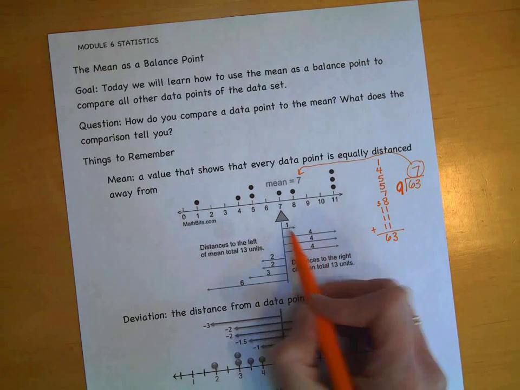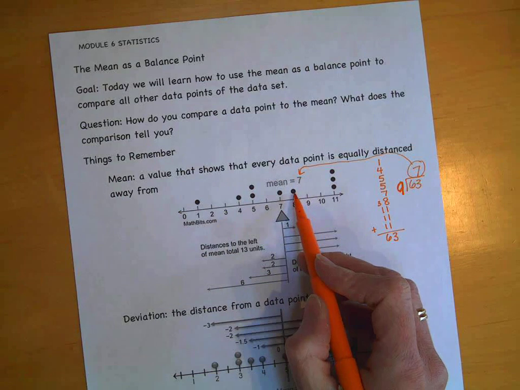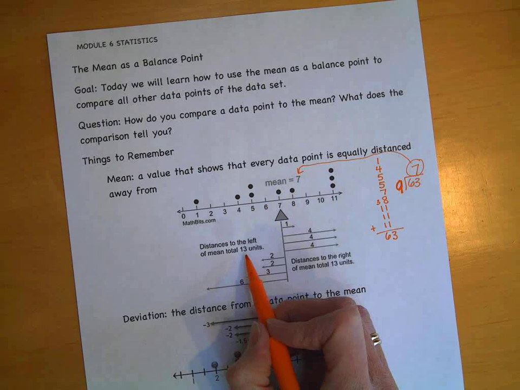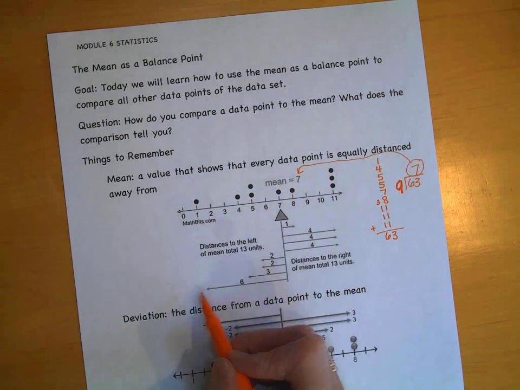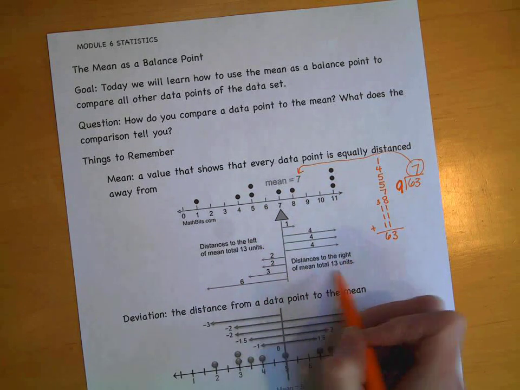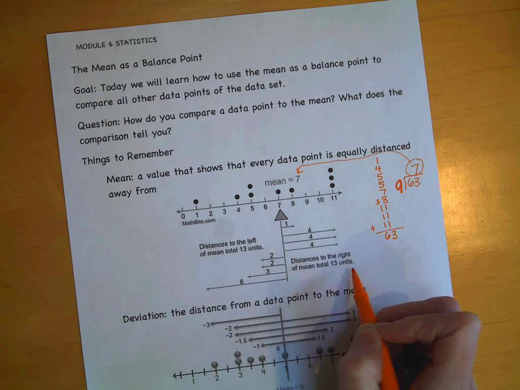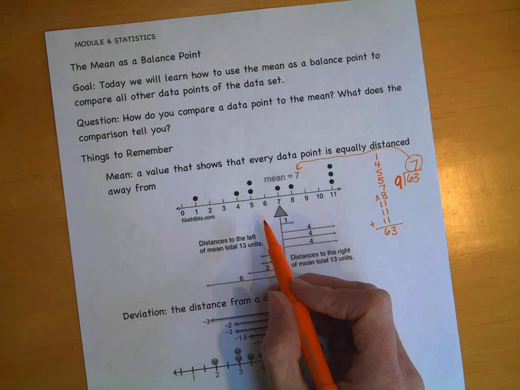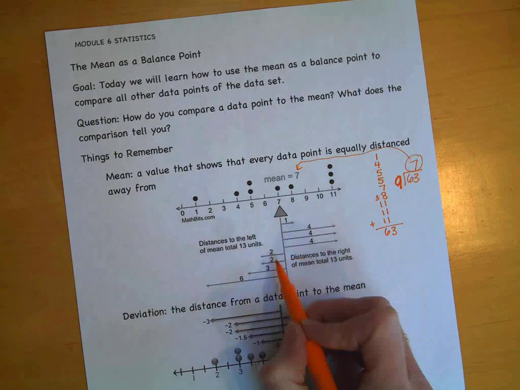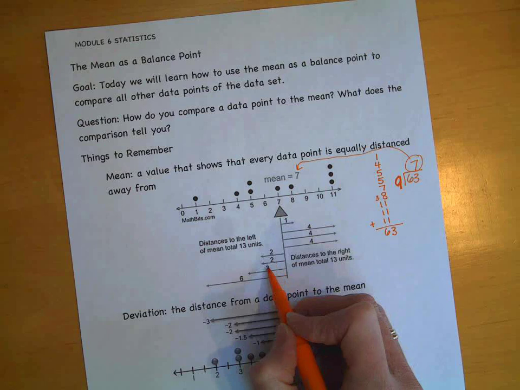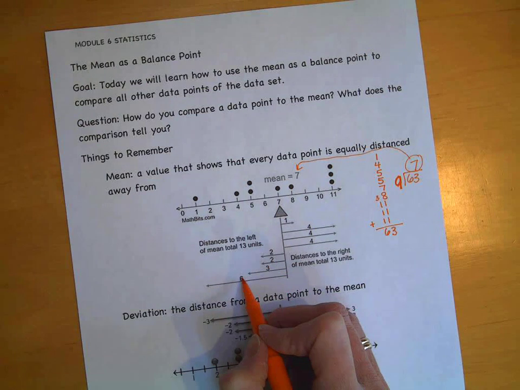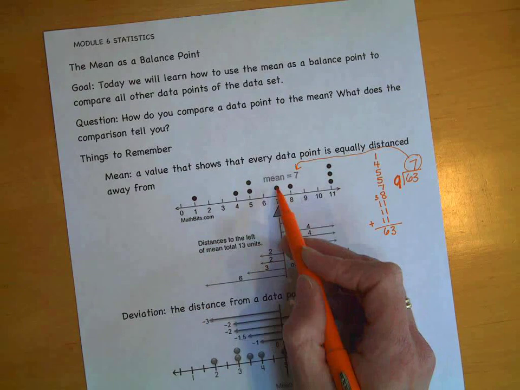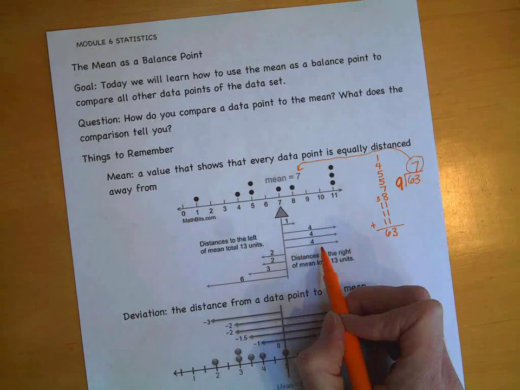This little chart down here tells you the number of hops to the next data point. It says distances to the left means a total of 13 units to the left, and distance to the right means a total of 13 units to the right. Now, all of you are thinking, how did they get 13? Well, we counted them. Count them all together: 1, 2, 3, 4, 5, 6, 7, 8, 9, 10, 11, 12, 13. 13 spaces away from the mean on the left.